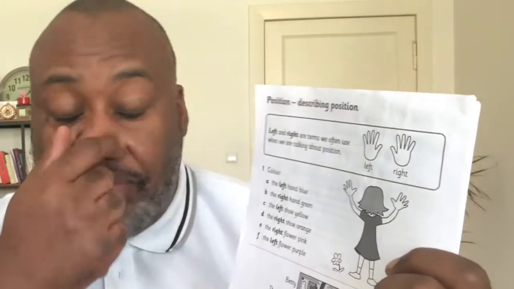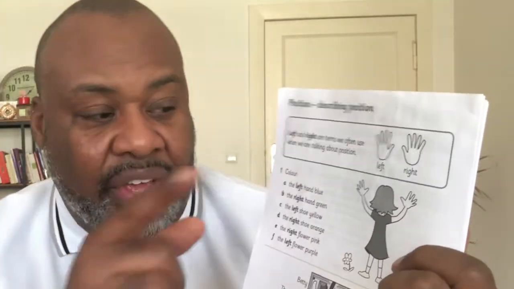So, it's asking to do these things. Color, so use your color pencils. The left hand blue, the right hand green, the left shoe yellow, the right shoe orange, the right flower pink, and the left flower purple. Now, if you don't have pink and purple, how do you think we can make the colors slightly look like pink and slightly look like purple? Think about how hard you press with your crayons.